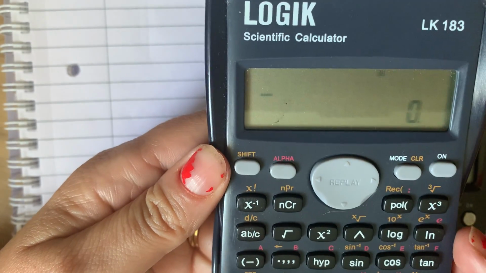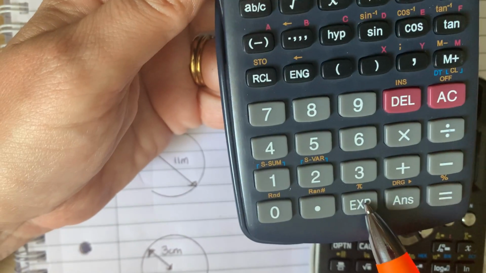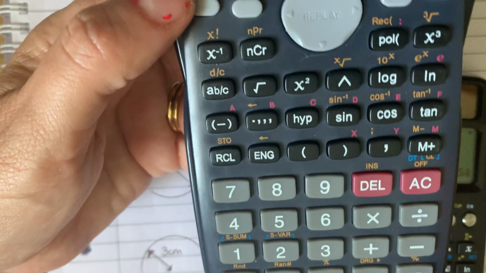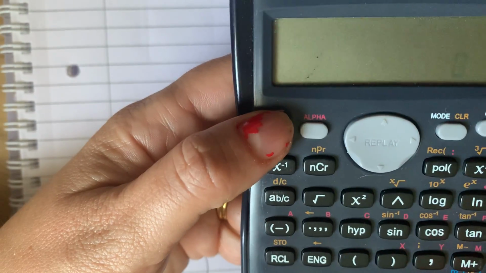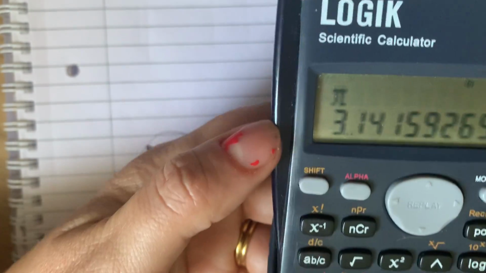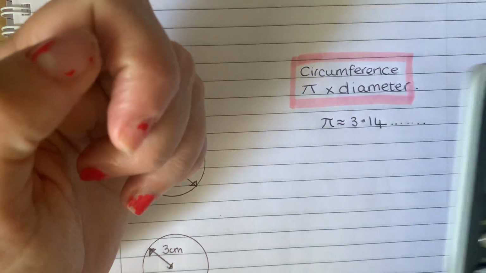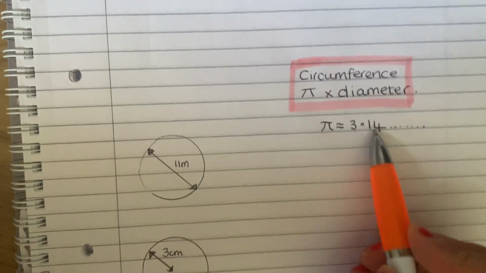3.14159. On this calculator, if you've got this make of calculator, it's again down the bottom here, so you have to press shift and that button there to get it. Sorry, this one doesn't work. Oh, it does now. So shift and pi, 3.14159. Right, if you haven't got a scientific calculator at home, then you can just use 3.14.